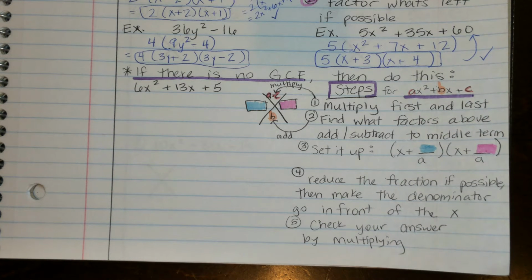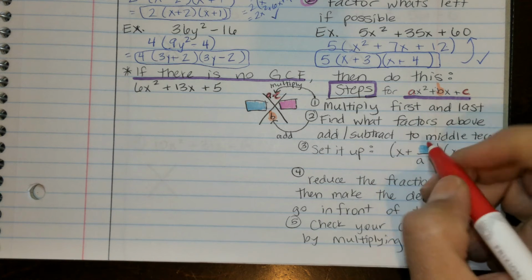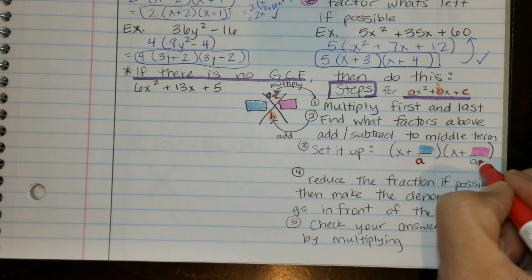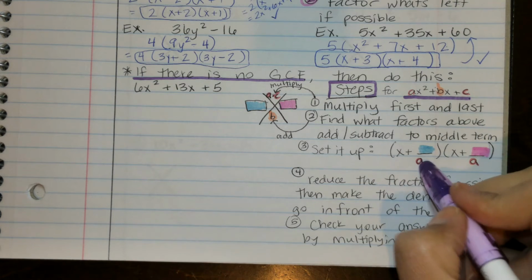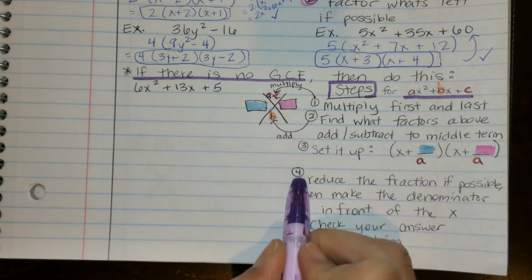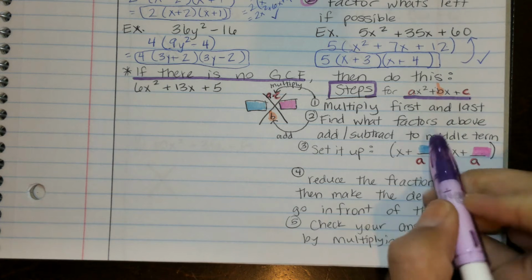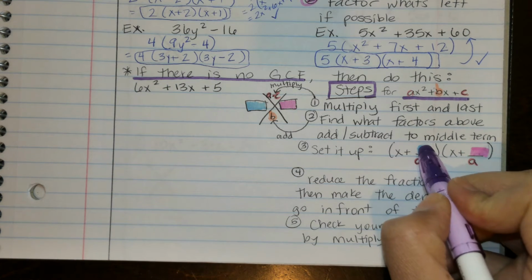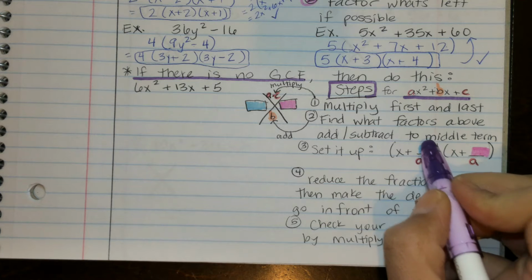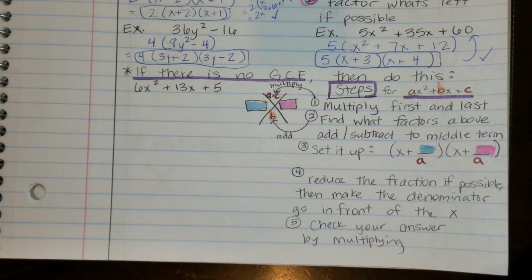But this is where it gets different. You have to divide by the a, the number that's in front of the x squared. And I say divide, but it's like make it a fraction. So you divide by it. If you can, go to step 4, reduce the fraction. So like if it was 10 over 2, it would be 5, and you would just write 5. But if it's like 3 over 2, you can't reduce the fraction.